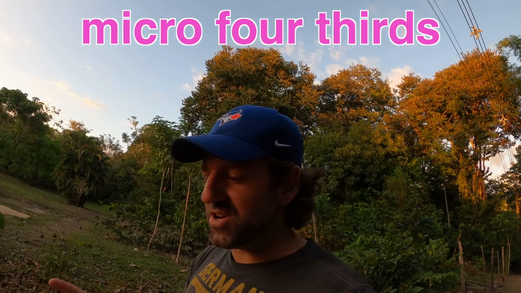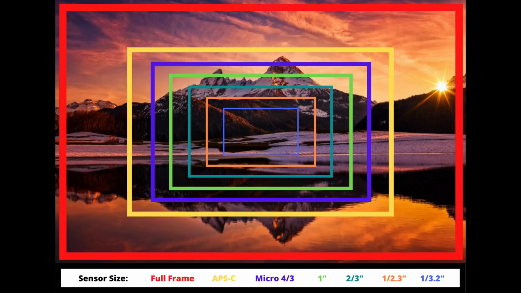Olympus cameras are in a category called micro four thirds. That's talking about the size of the camera's sensor. I don't want to get too technical here, but micro four thirds cameras have a 2 times crop factor, which means really this is the equivalent of 90 millimeters on a full frame format camera. For example, if you buy a popular digital camera like the Sony A7000 series or something, that's a full frame camera.